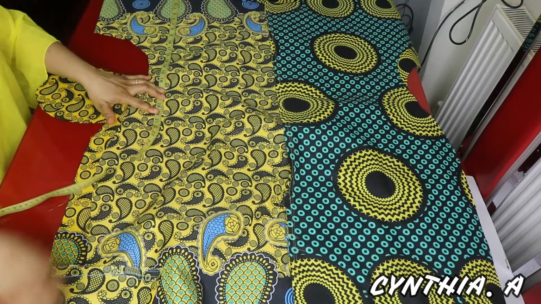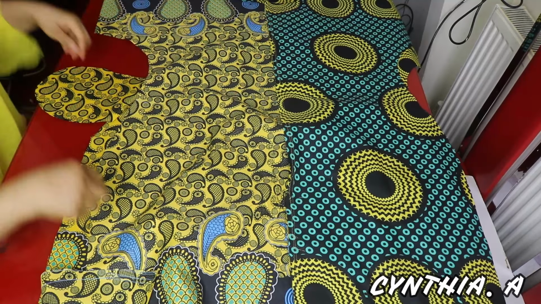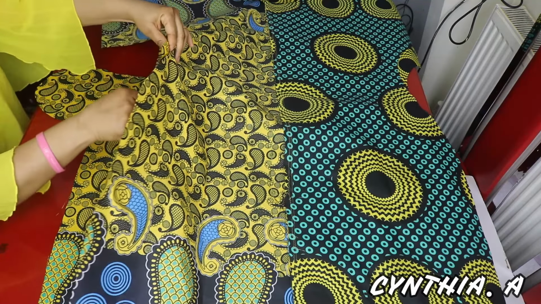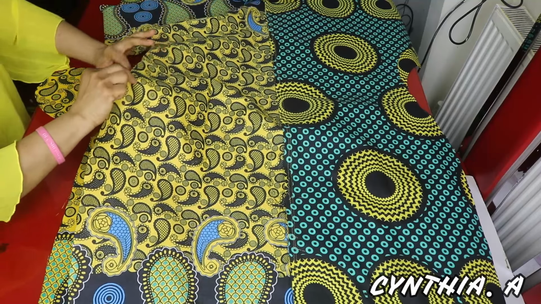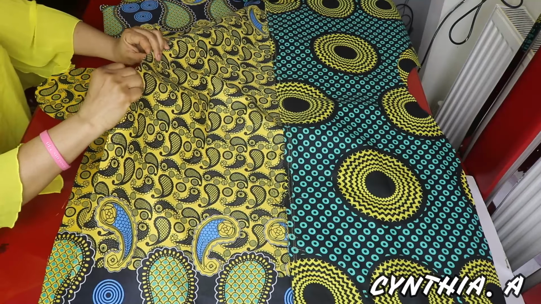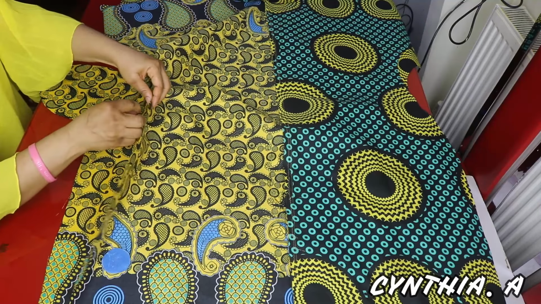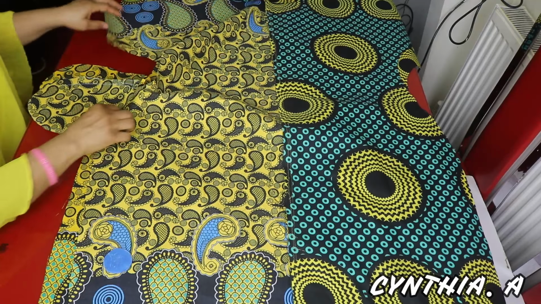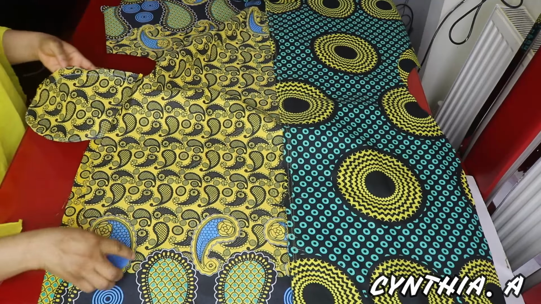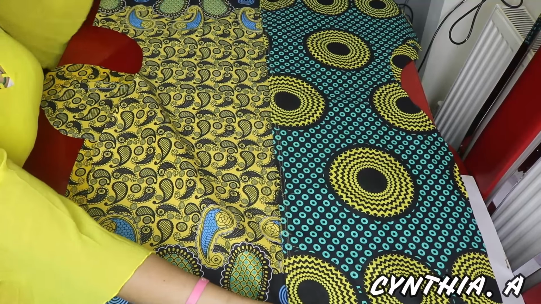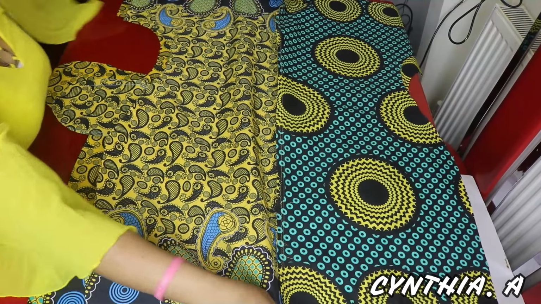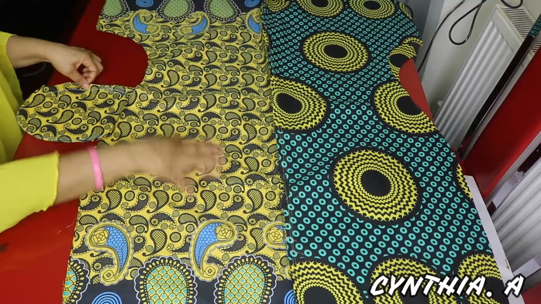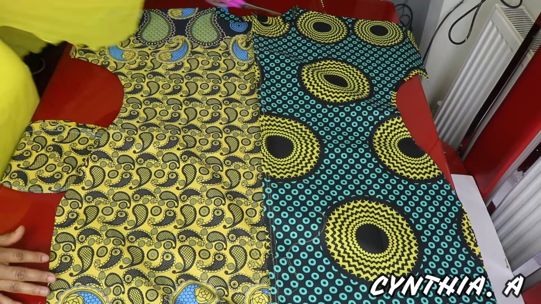Measure 19 inches. Right sides facing each other, so we also sew it here. So after that, then we join this side together. I will go ahead and join the shoulders together.